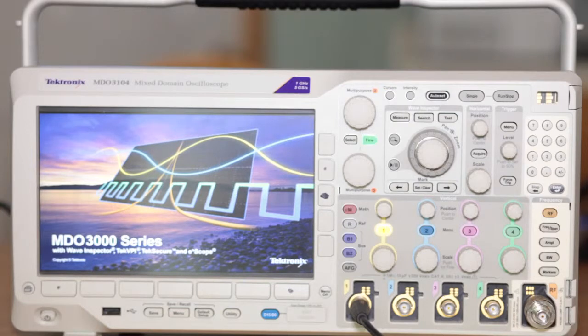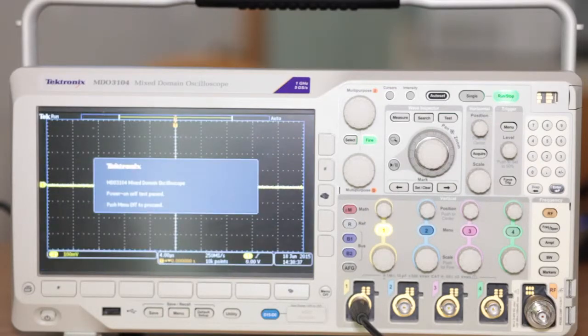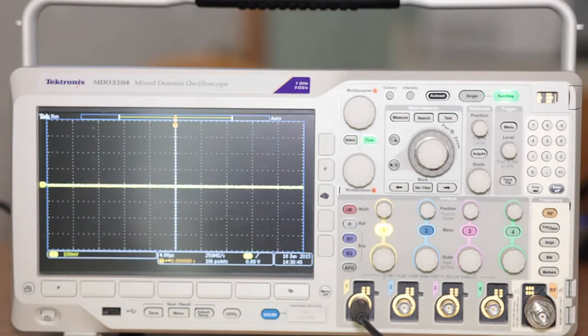Tektronix calls this series 3000 oscilloscope a 6-in-1 instrument, by which they mean that in addition to an oscilloscope, it is also a spectrum analyzer, logic analyzer, function generator, digital voltmeter, and protocol analyzer for serial data buses. Right now, in addition to the oscilloscope, we're going to use the arbitrary function generator to create a high-frequency signal, and the spectrum analyzer to examine the signal in the frequency domain.